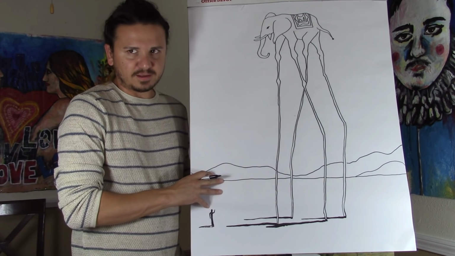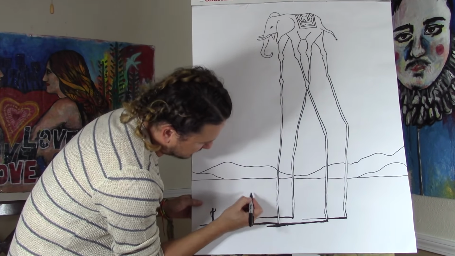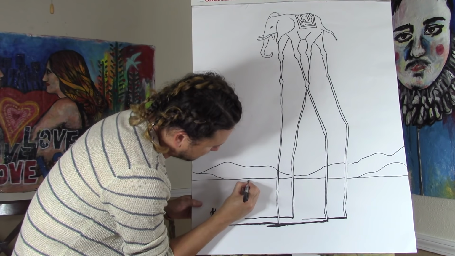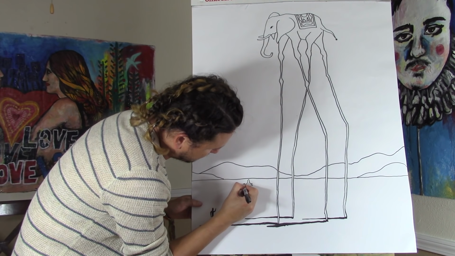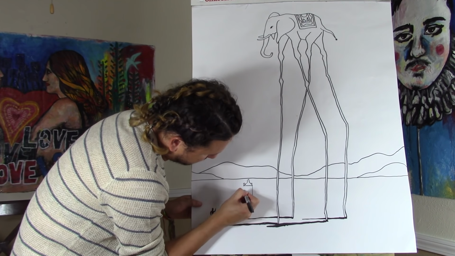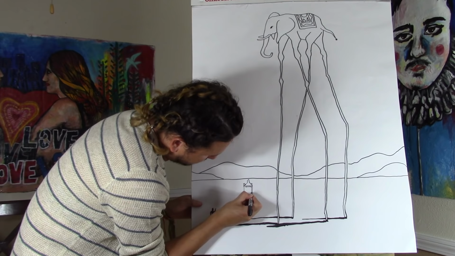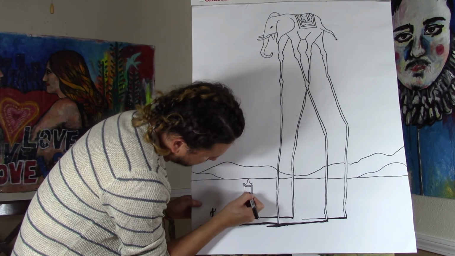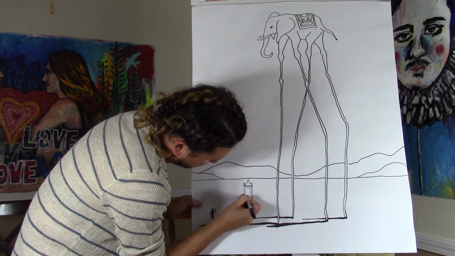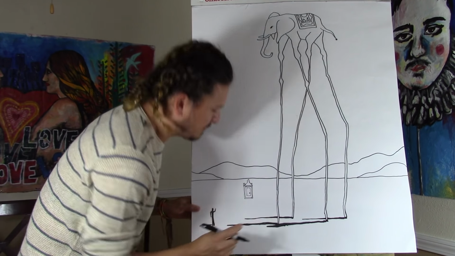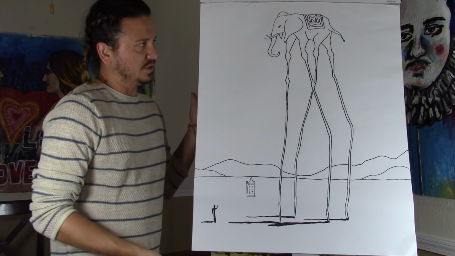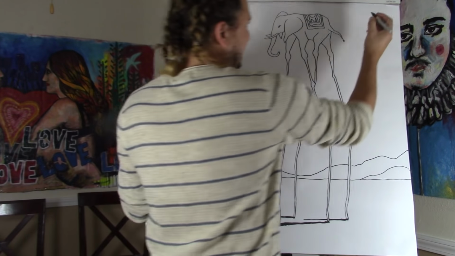And here we're going to add a small building.